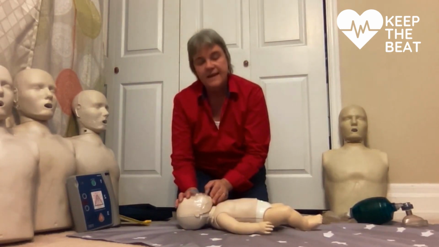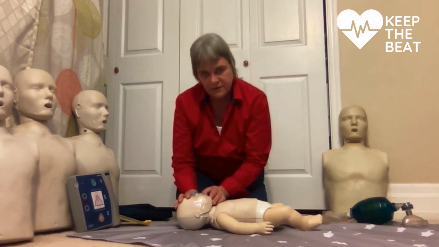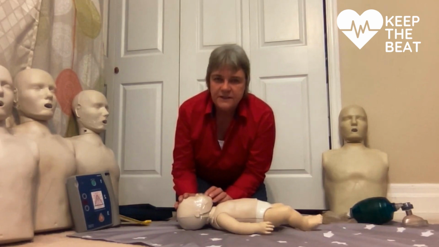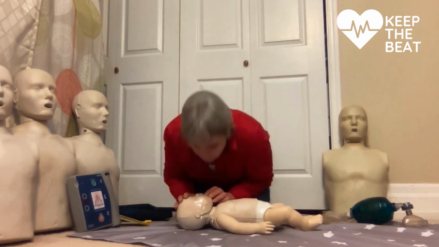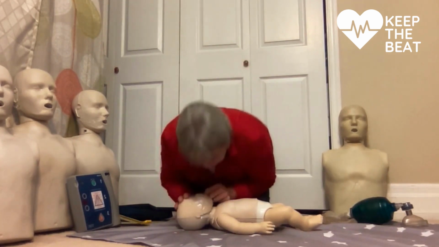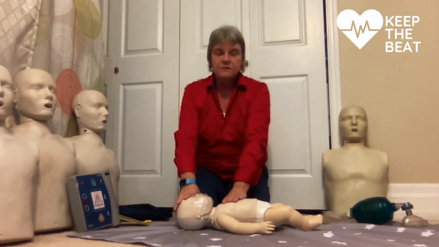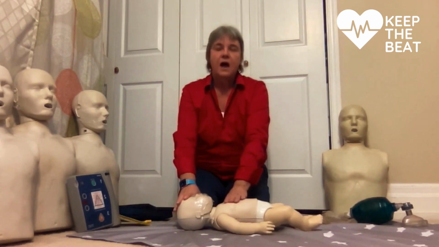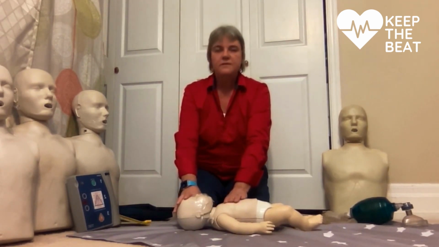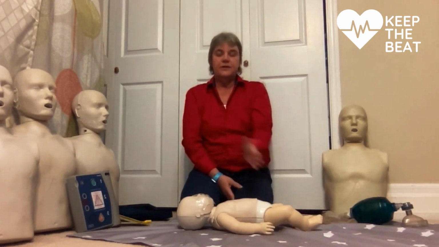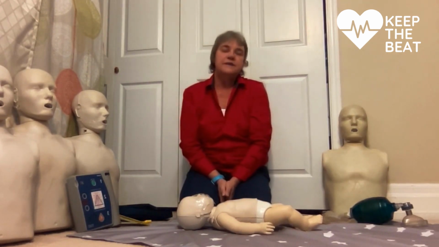I want to put the head into a sniffing position with this infant, not to occlude his airway, and I give very small puffs of air, just enough to watch that chest rise. Remember, their lungs are much smaller than ours. I was taught many, many years ago to fill my cheeks with air and then deliver each breath that way. I will continue this 30 to 2 for 5 cycles, and I'll reassess.